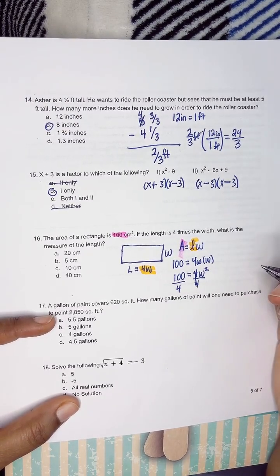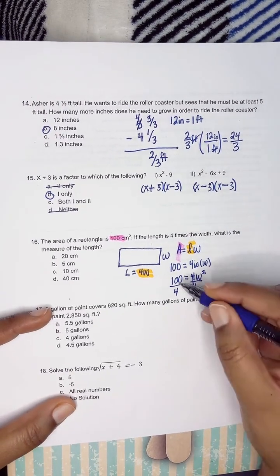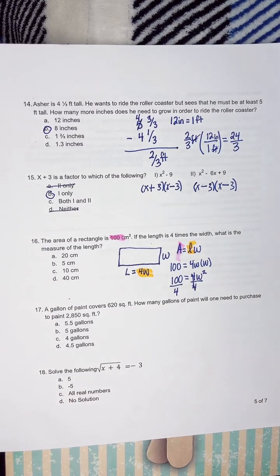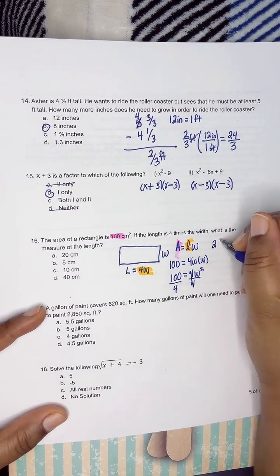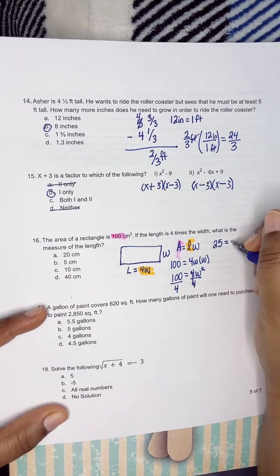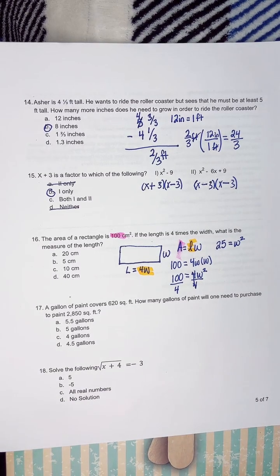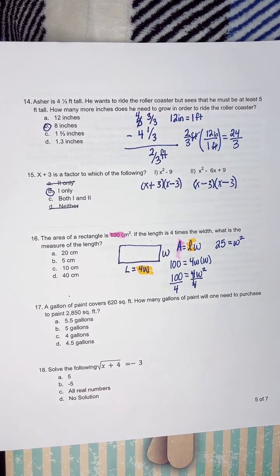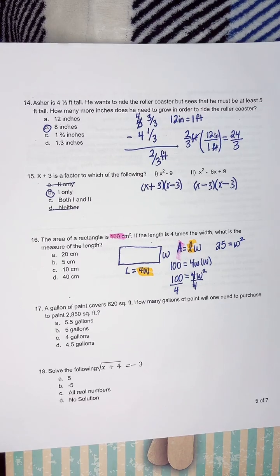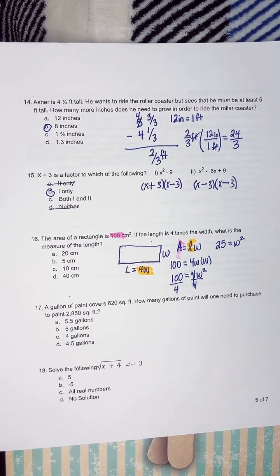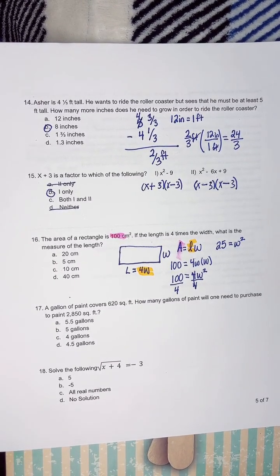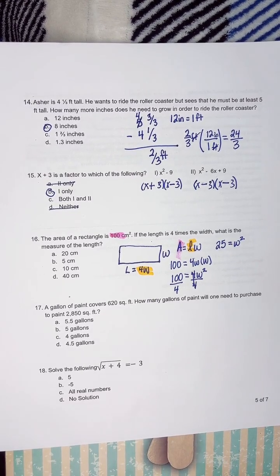This cancels. And we're left with, what's 100 divided by 4? I always go to money. 25 equals W squared. All right. Do we see our answer at this point? Or do some of us need more? Square root, 5. Yes, you guys see it.